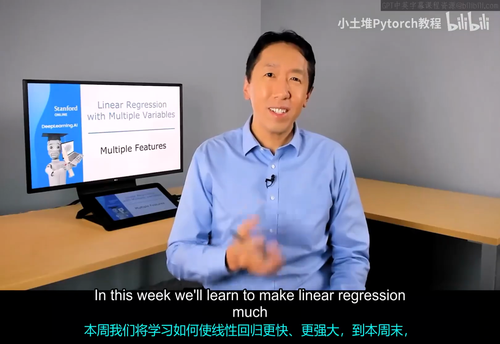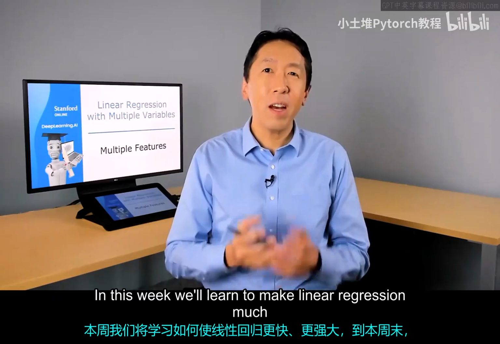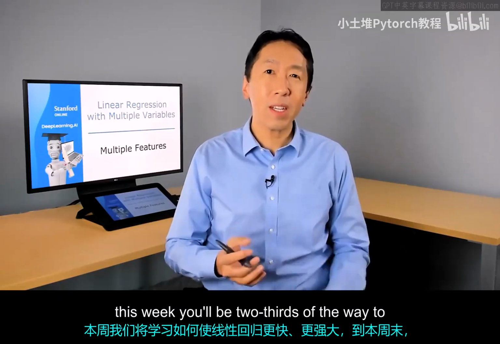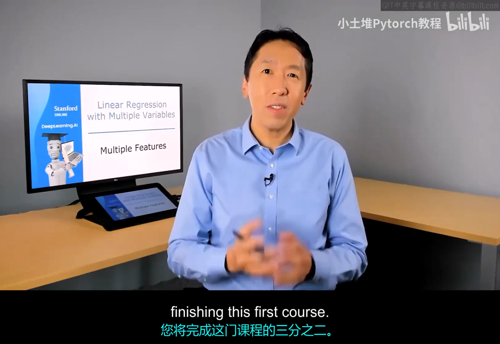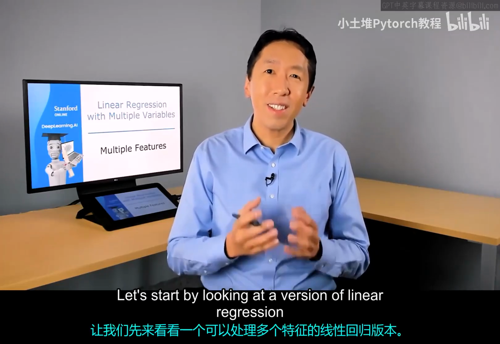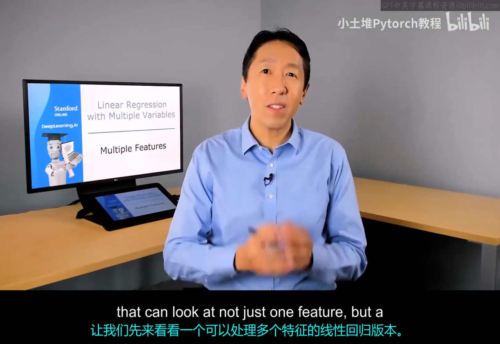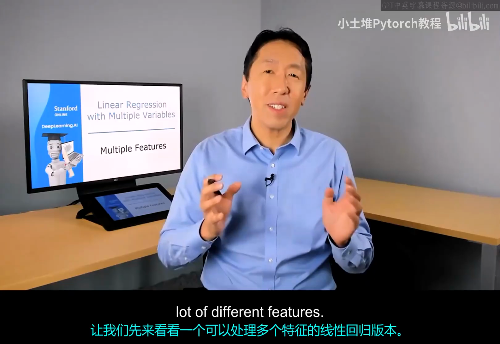Welcome back. In this week, we'll learn to make linear regression much faster and much more powerful. And by the end of this week, you'll be 2/3 of the way to finishing this first course. Let's start by looking at a version of linear regression that can look at not just one feature, but a lot of different features. Let's take a look.